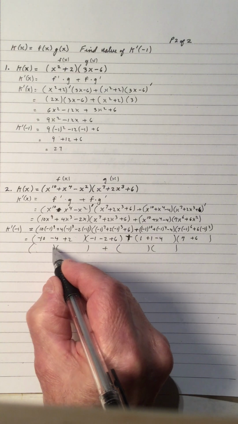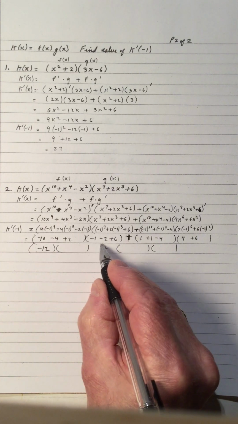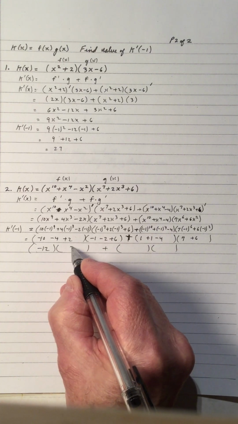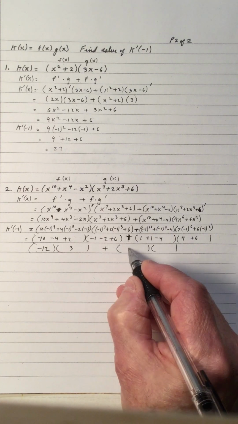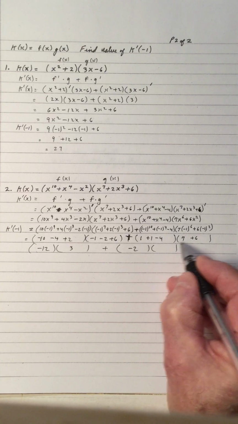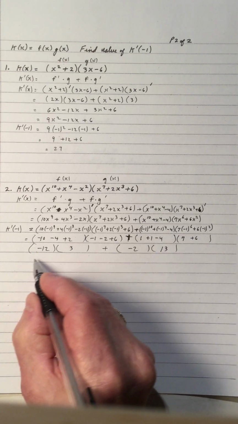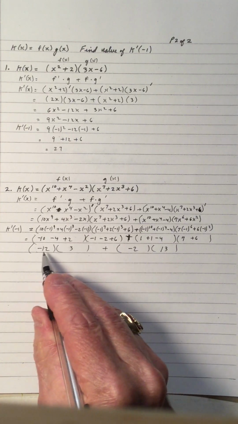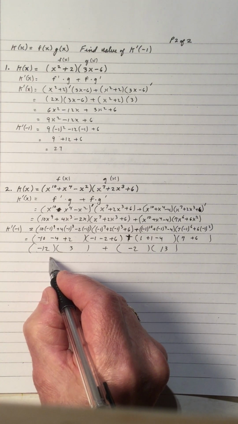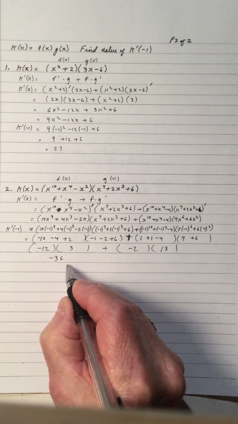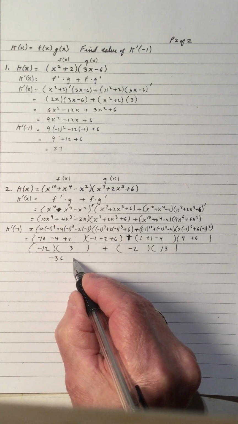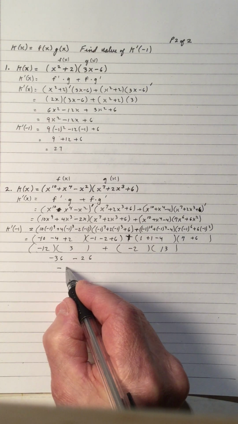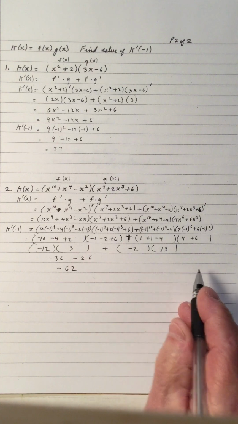That's negative 14, negative 12. And that's a 3, and negative 3 and 6 is 3. And that's 2, negative 4 is negative 2. And 7 and 6 is 13. Now we got the brackets done. So we multiply the brackets to get negative 36. And that's negative 26. And that gives us a negative 62 in total.